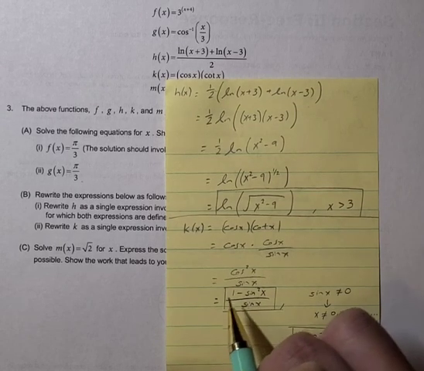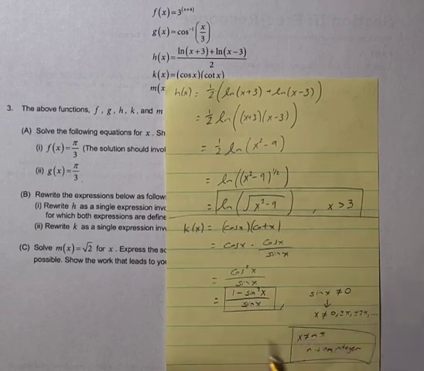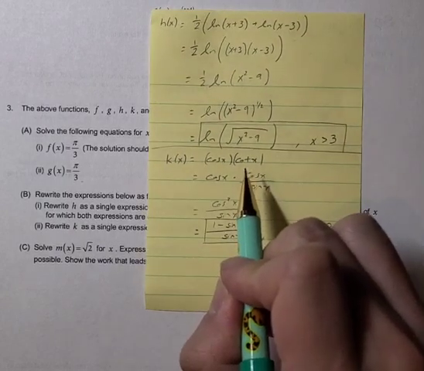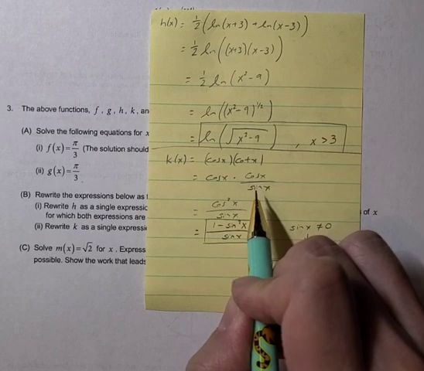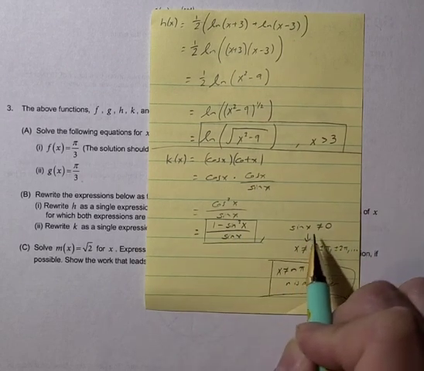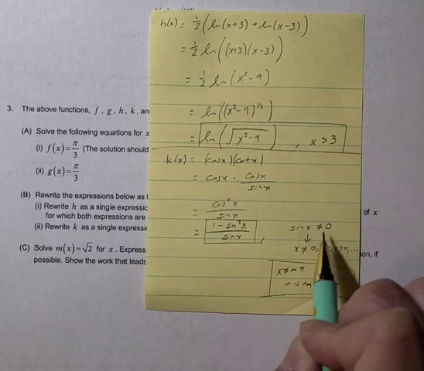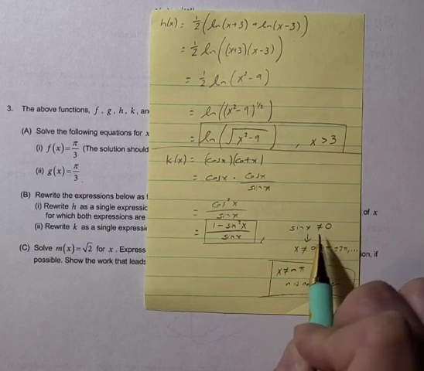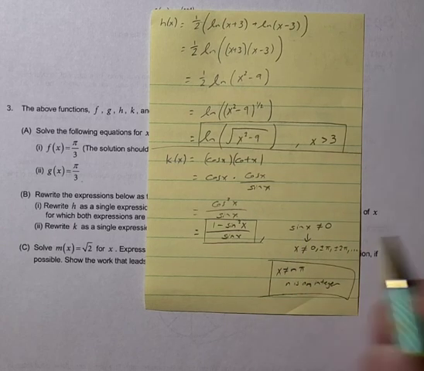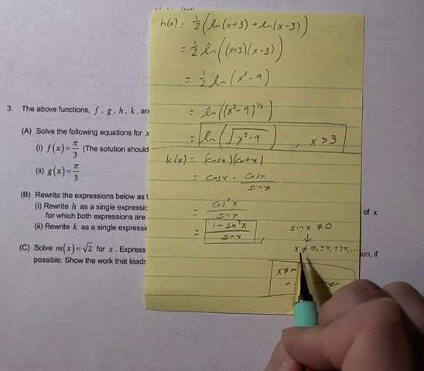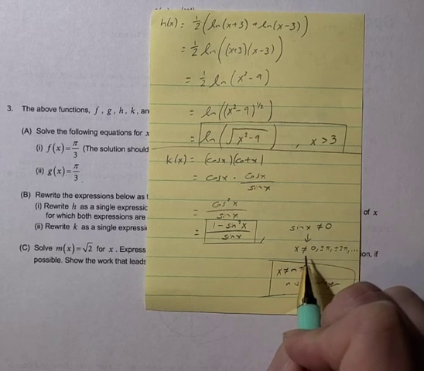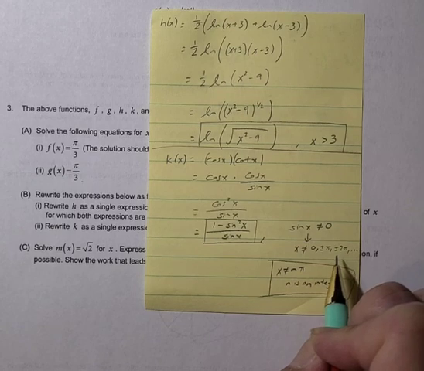Okay, so this is the simplified expression, but we have to worry about the domain. Even from the original, sine x cannot be equal to 0. We'll be divided by 0. So same thing here. I'm not sure if this is acceptable by the AP graders. Technically, I would think it's fine, but let's be a little more specific. If sine x cannot be equal to 0, then x cannot be 0, plus or minus pi, plus or minus 2 pi, so on and so forth.